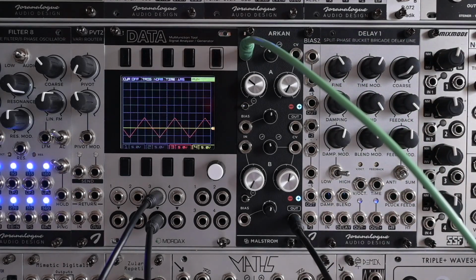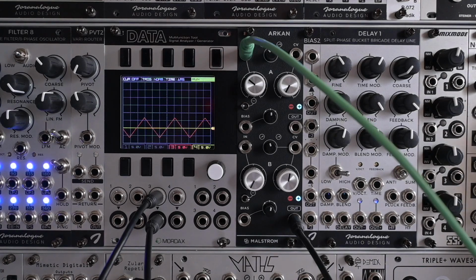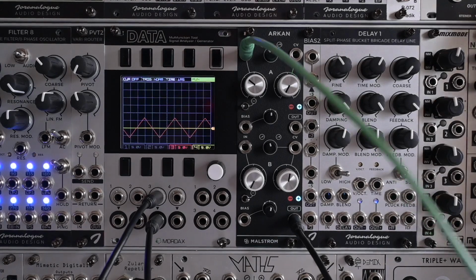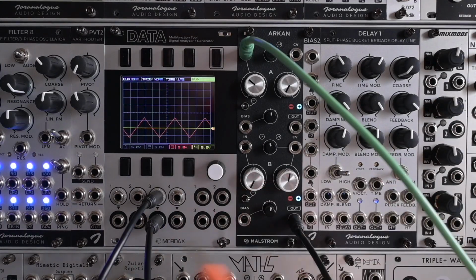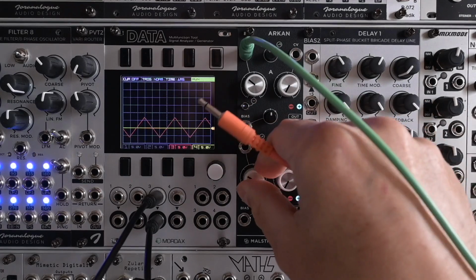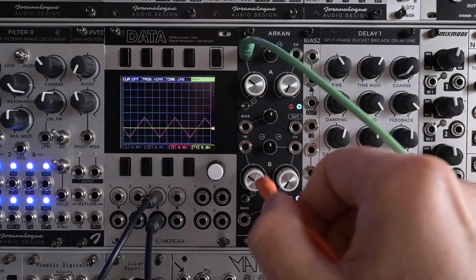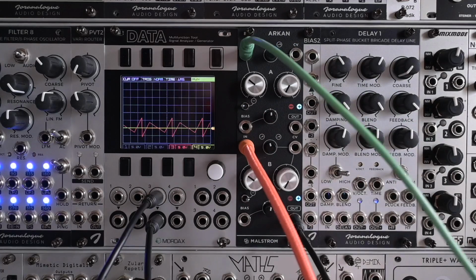So if I then send in a second wave, well, let's try a saw wave. So if I send in a second signal into the input of the bottom half here, this gets mixed in.